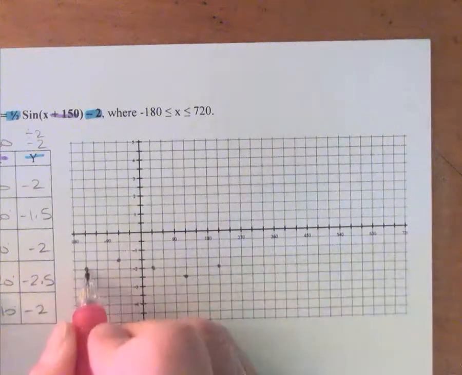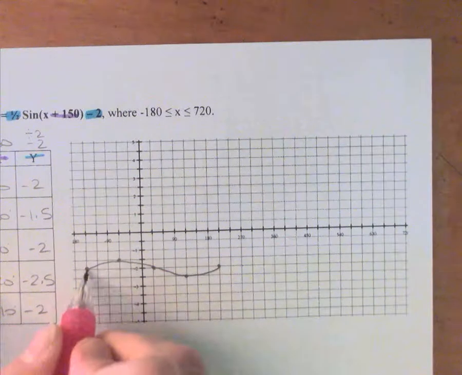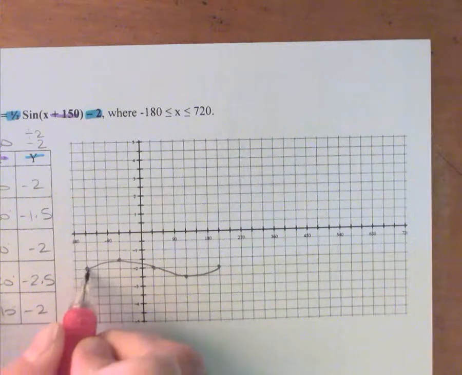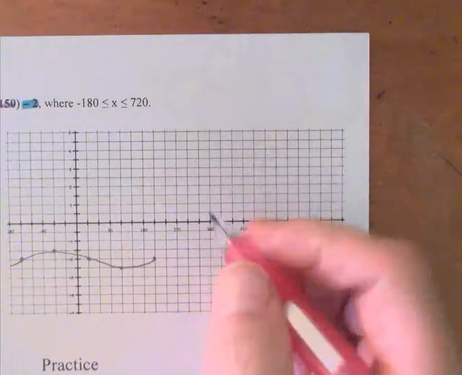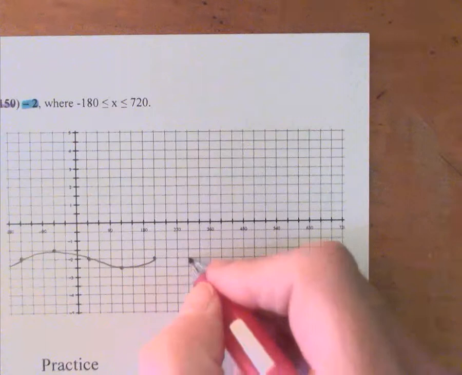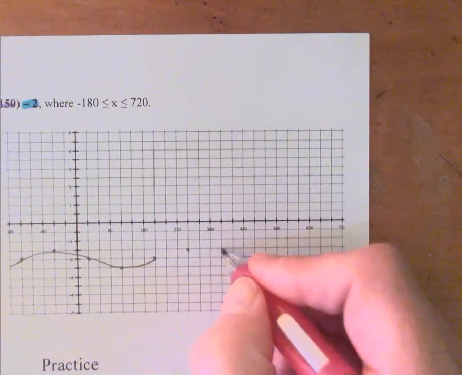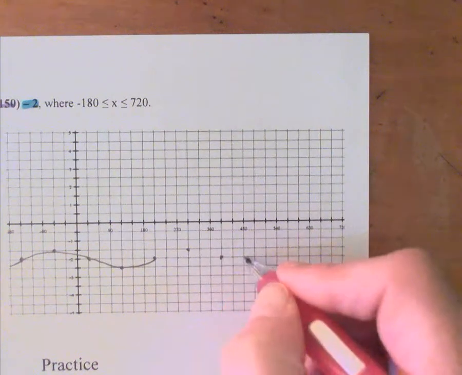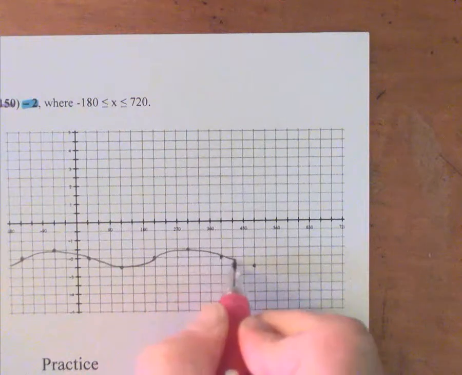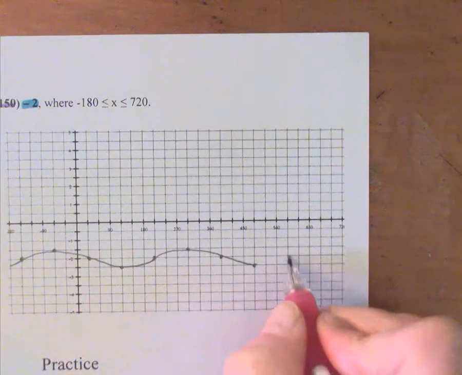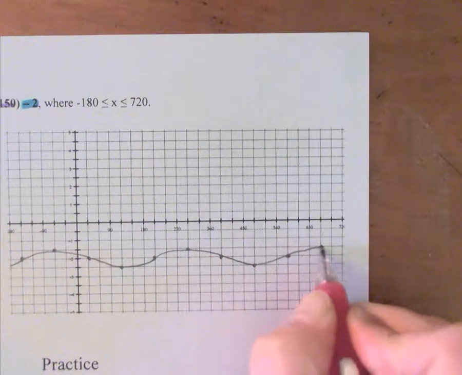So that gives me one cycle of the graph. This will continue out this way. And now I'm going to add in the rest of the cycles. And then I would be headed down that way.